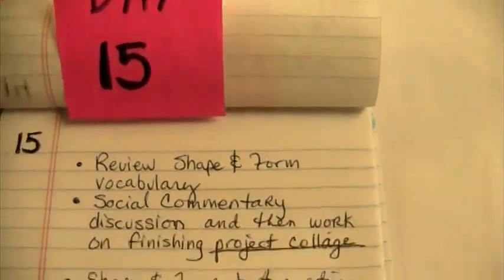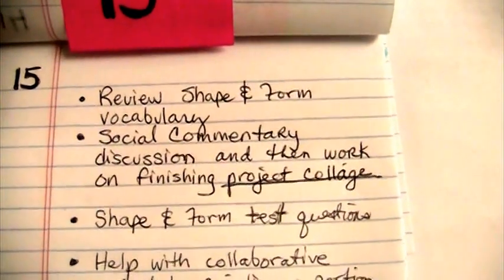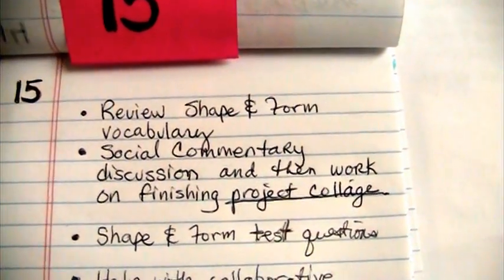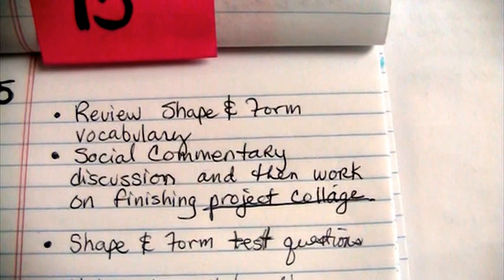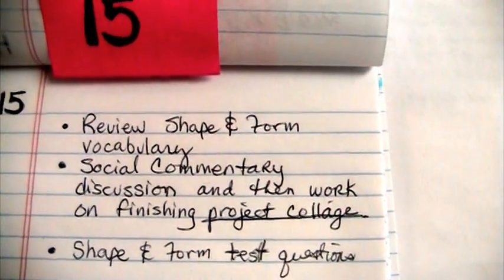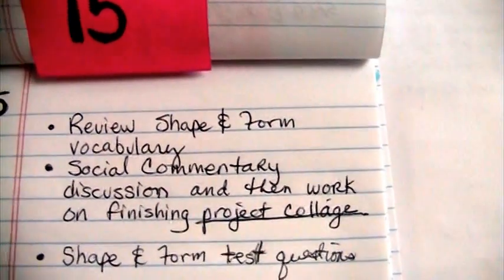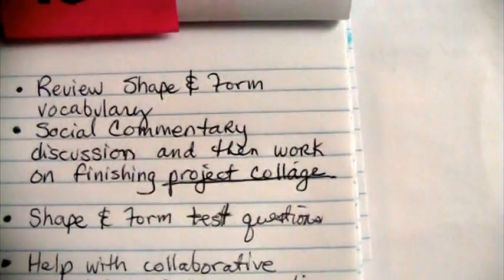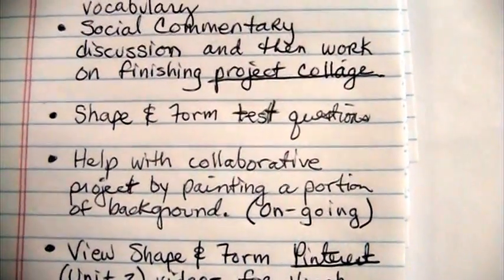All right, so what did we do today? Day 15. So we reviewed shape and form. We talked about the vocabulary list that's on the board. We reviewed what social commentary means. And then discussed how we were going to finish our project collage. So we went onto Pinterest and we looked at the Pinterest page, Unit 2, Shape and Form. There you will find definition videos, very short definition videos for collage, composition, and organic shapes and forms. It should be very helpful as you're finishing up your collage.